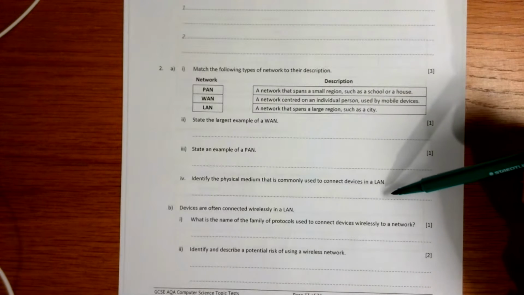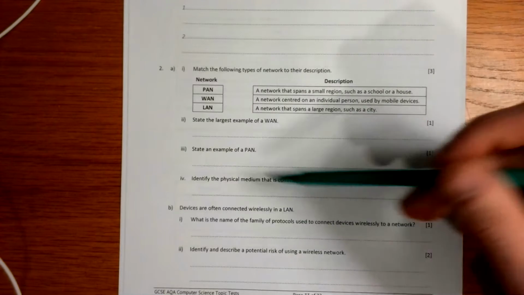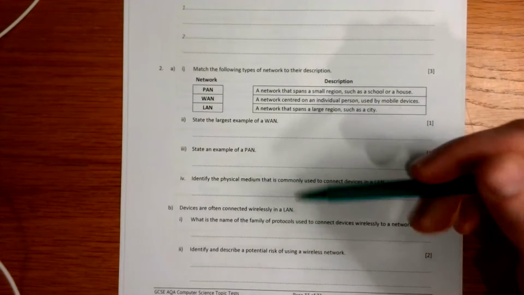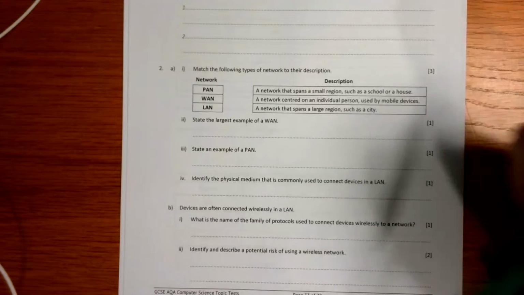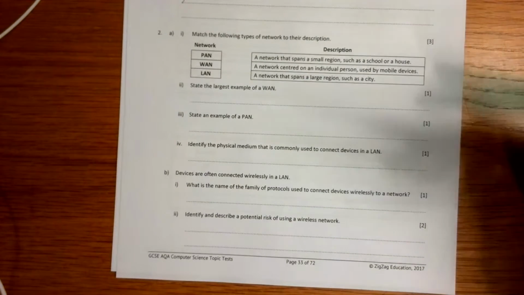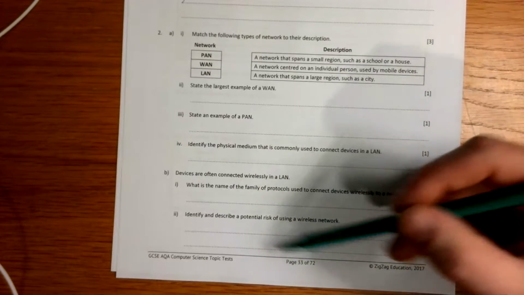Identify the physical medium that's commonly used to connect devices to a LAN. Well, we said actually that's Ethernet, or the copper cable. I would say if it's talking about physical medium, you can put both down, but copper cable is probably the best way to go. Devices are connected wirelessly via a LAN. What's the name of the family of protocols used? Well, the family of protocols we said was Wi-Fi.